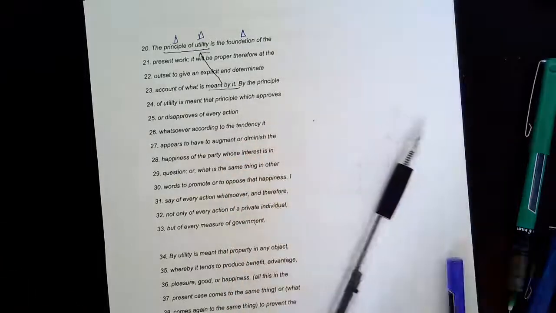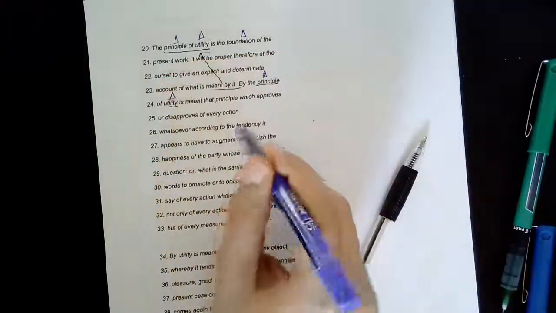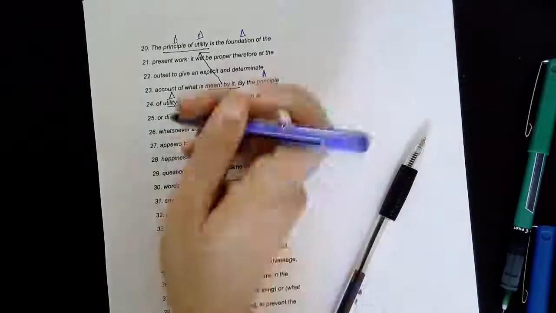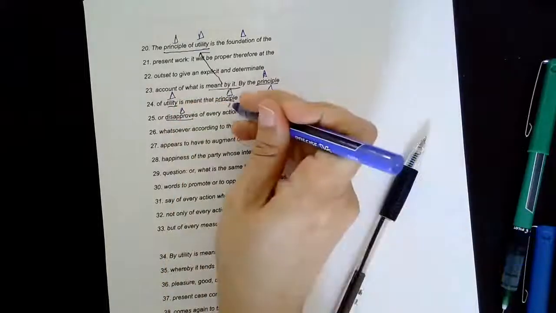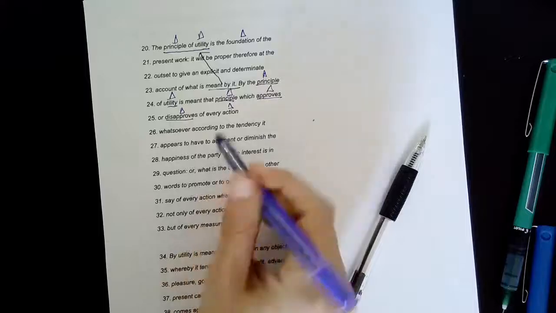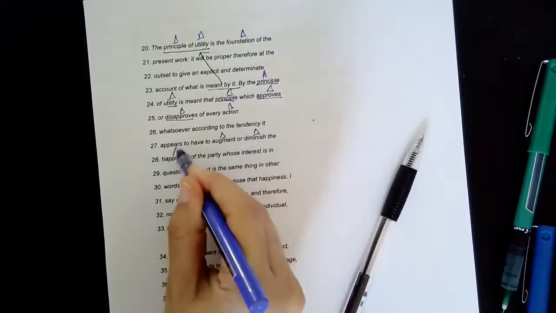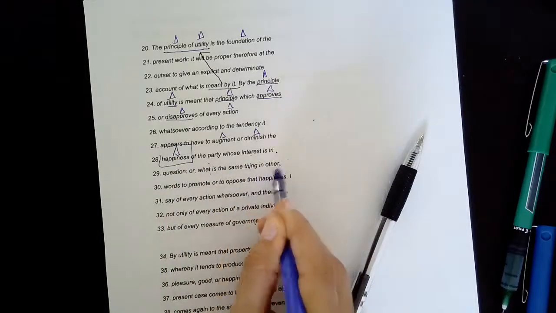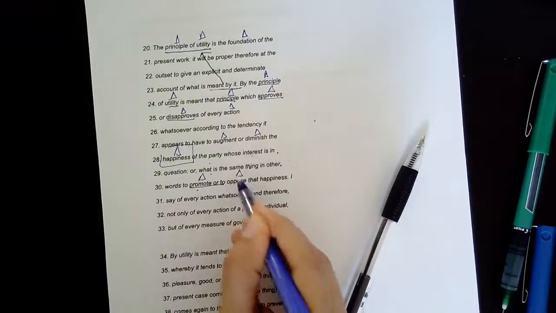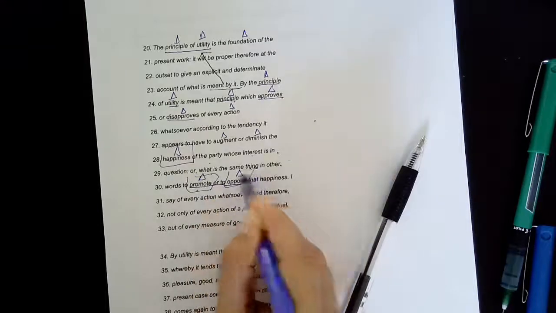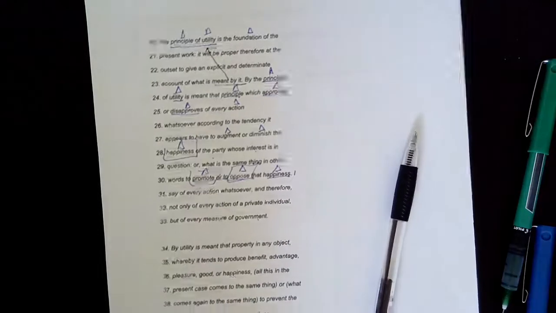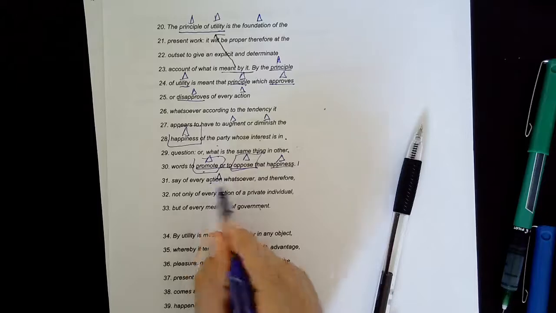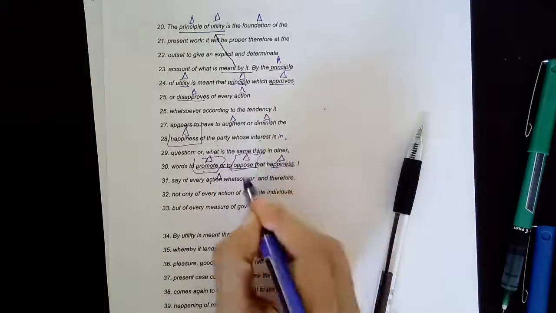It says, by the principle of utility is meant that principle which approves or disapproves of every action whatsoever according to the tendency it appears to have to augment or diminish the happiness of the party whose interest is in question, or what is the same thing, in other words, to promote or oppose that happiness. So when he's talking about happiness, he's talking about pleasure. I say of every action whatsoever, I guess we could do action as well. Somewhere there's action up here, but I forgot where it was.